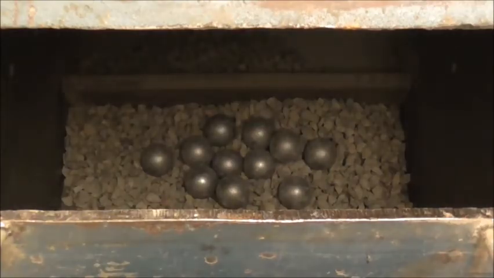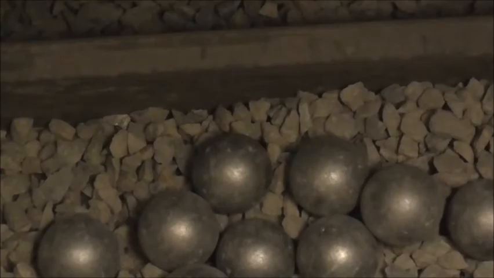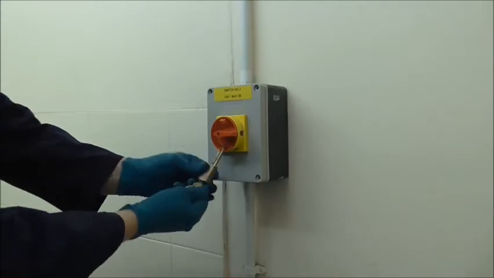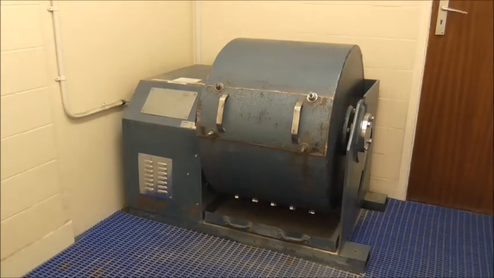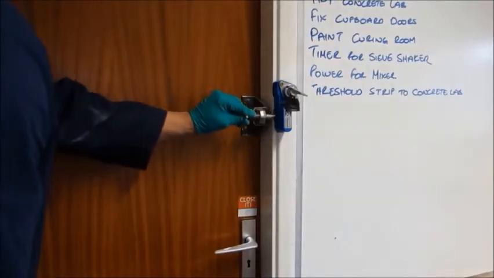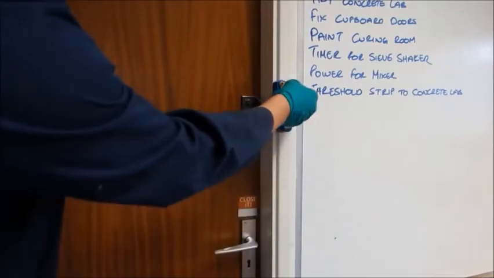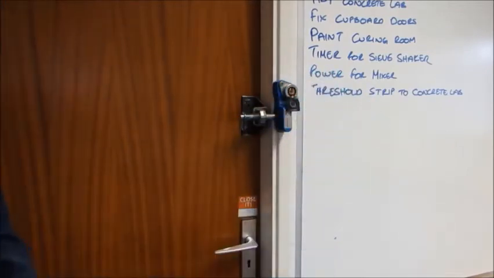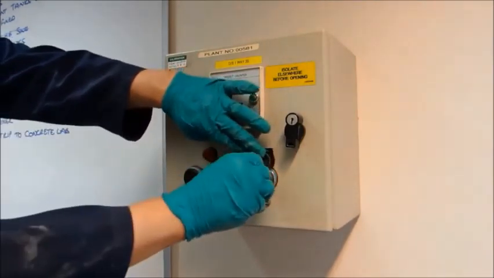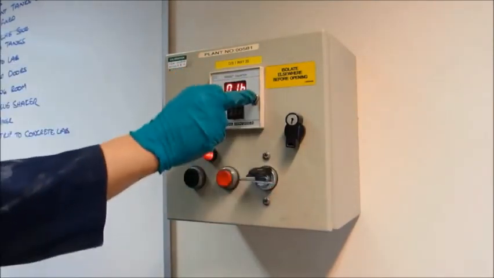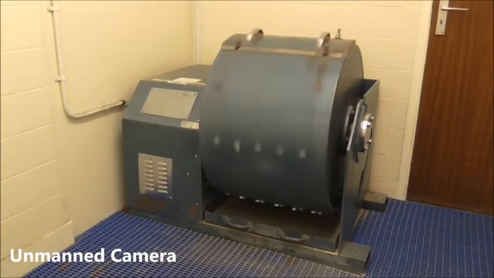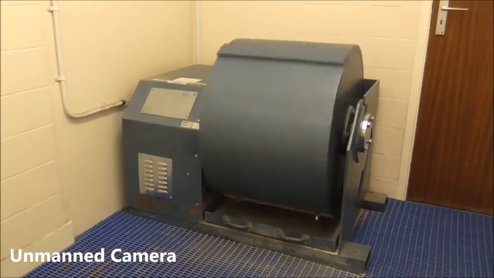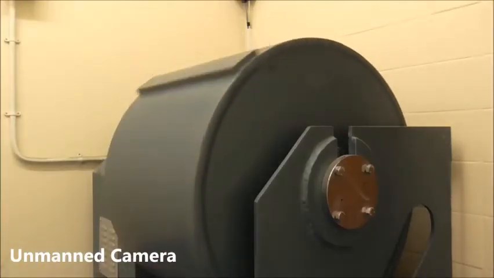After the balls and aggregate have been loaded into the drum, the front cover is replaced and secured. The power is turned on. The operative then leaves the room, making sure that nobody else is inside. Locks the door. Removes the interlocking key. Places the key into the control box and starts the test. Nobody can now gain entry to the room without removing the key and unlocking the door. If the key is removed, the drum would stop.